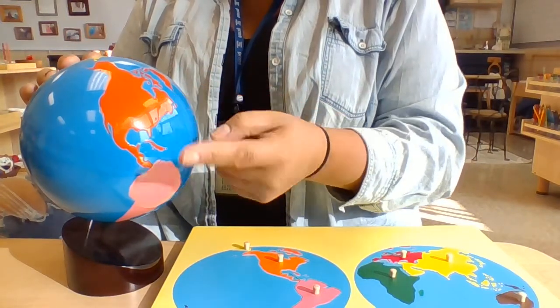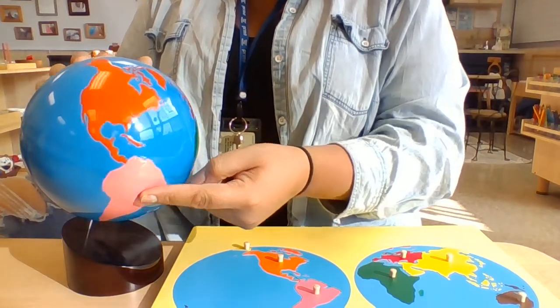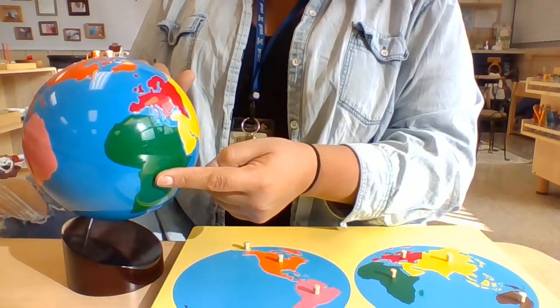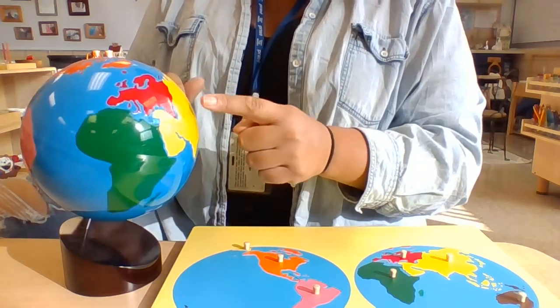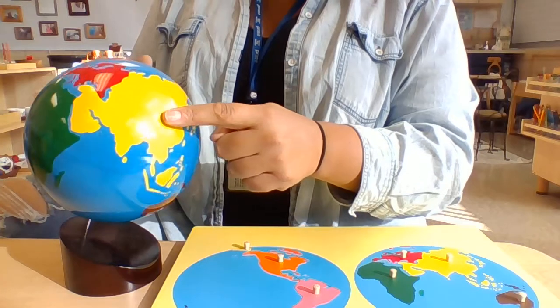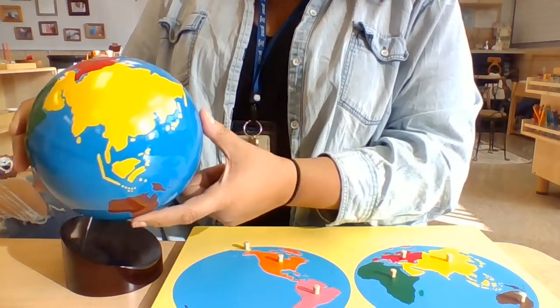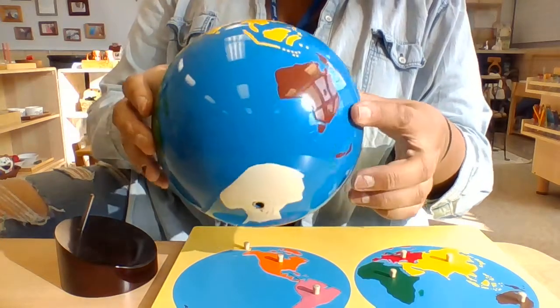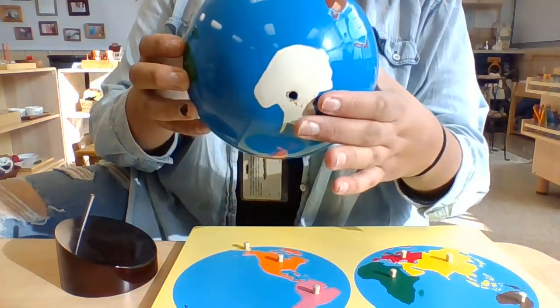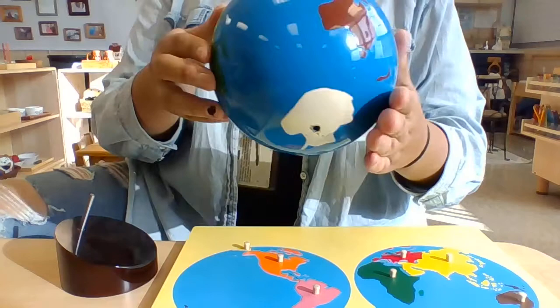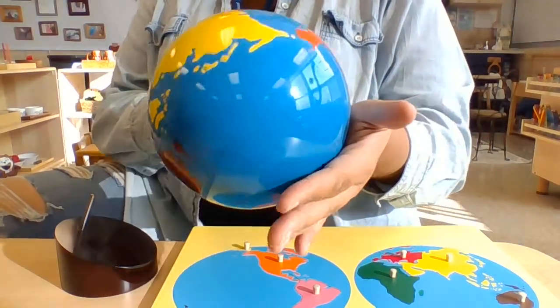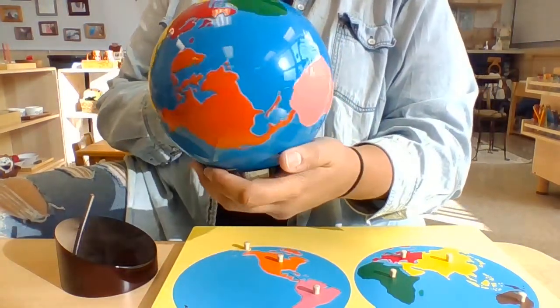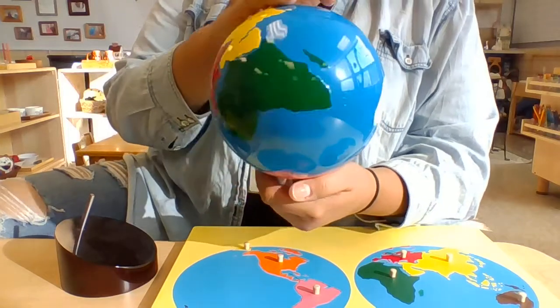North America, South America, Africa, Europe, and Asia. Don't forget Australia. Don't forget Antarctica. These are the 7 continents of the planet Earth.